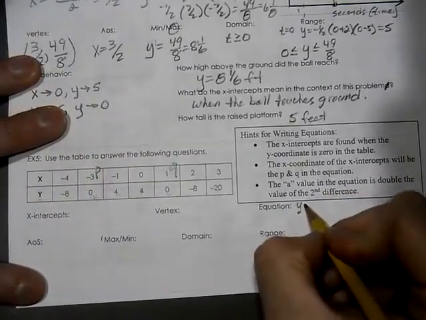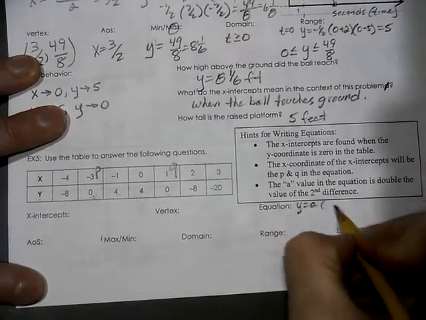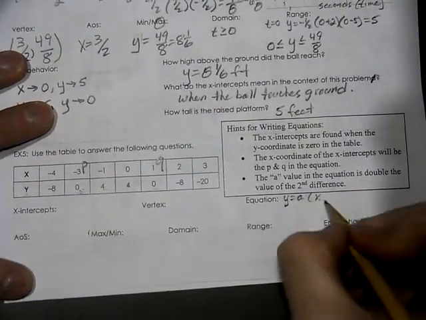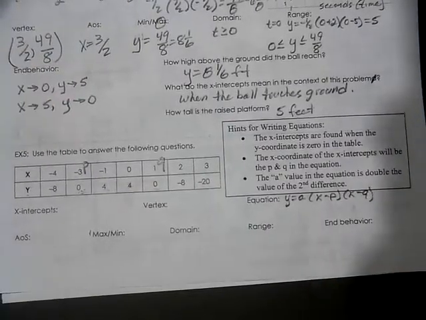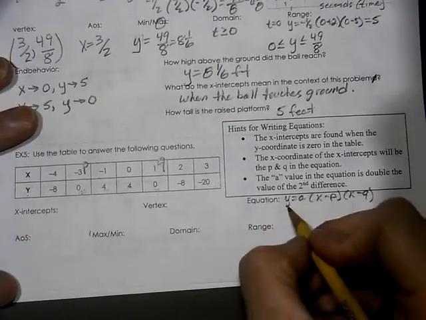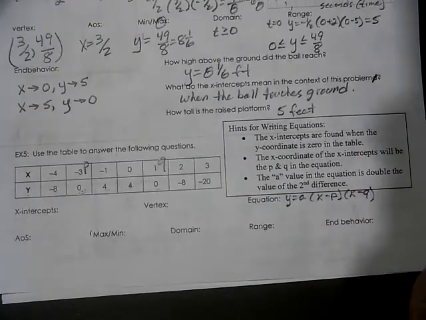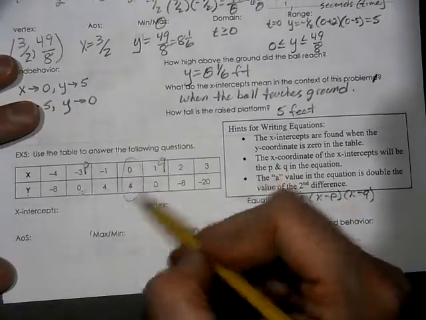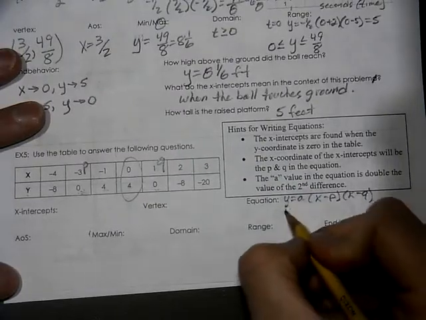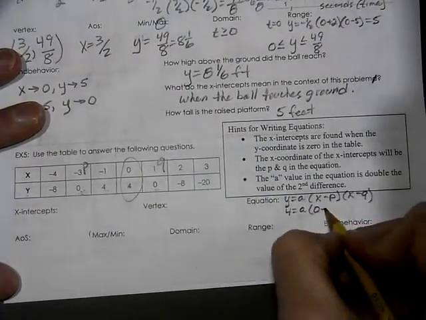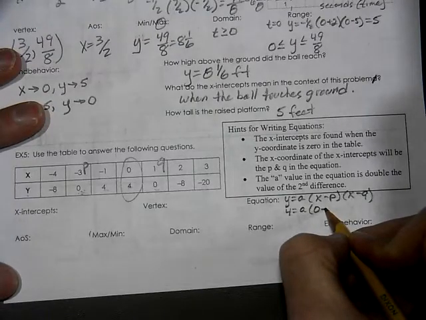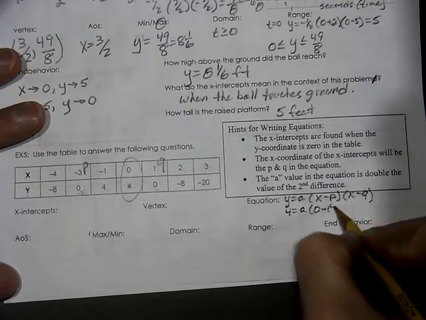So with those being our p's and q's, we have y equals a times x minus p times x minus q. That's the typical format. For y, we can pick any y value we want. Let's go with this one. So y of 4 and x of 0. The p was negative 3.